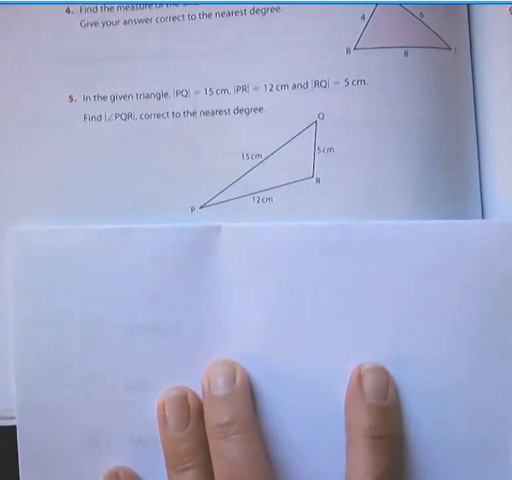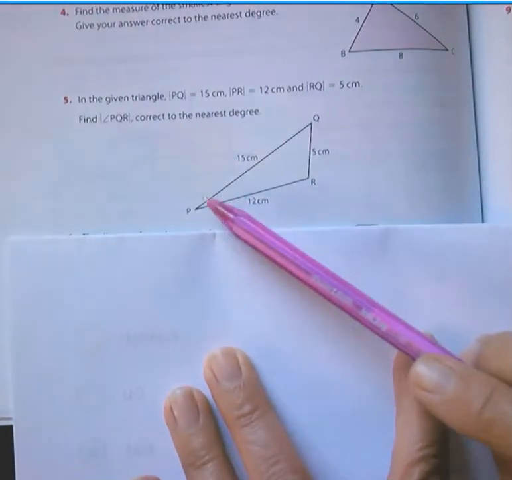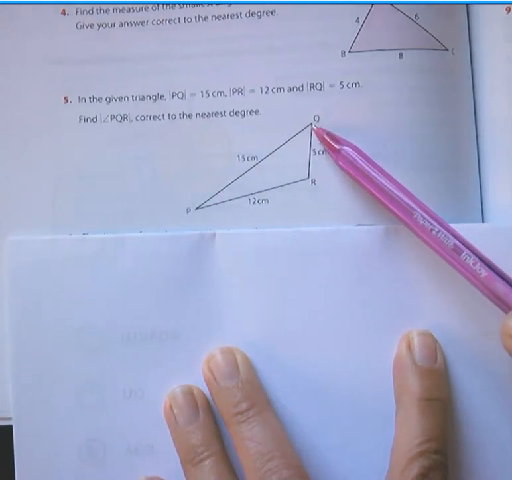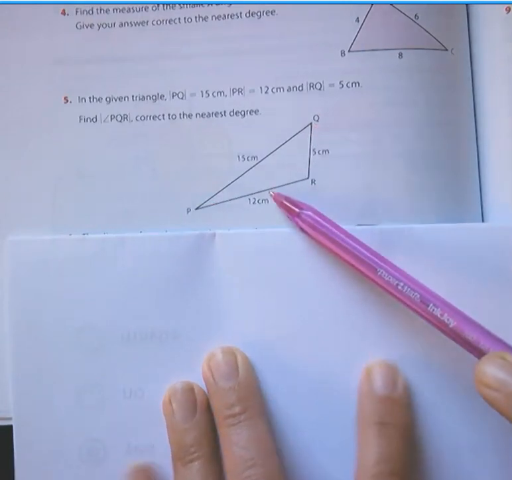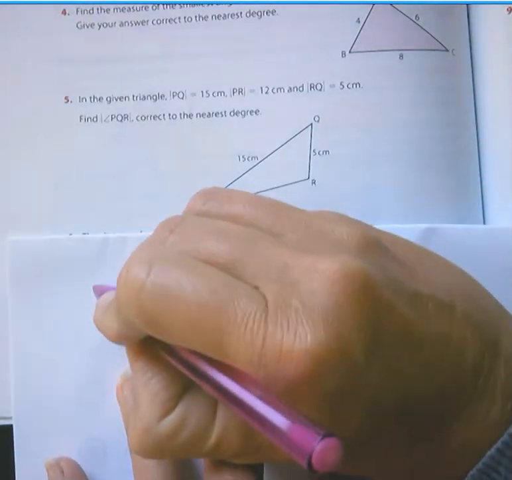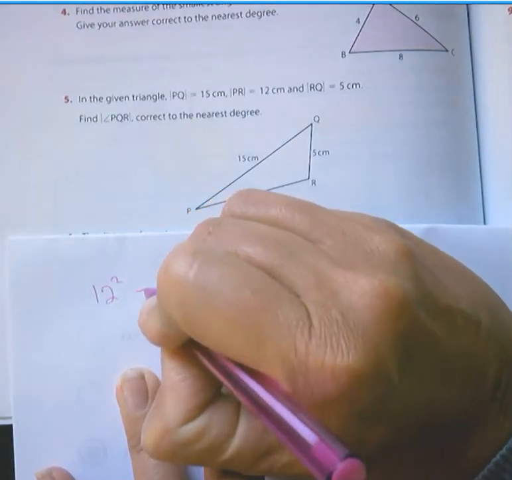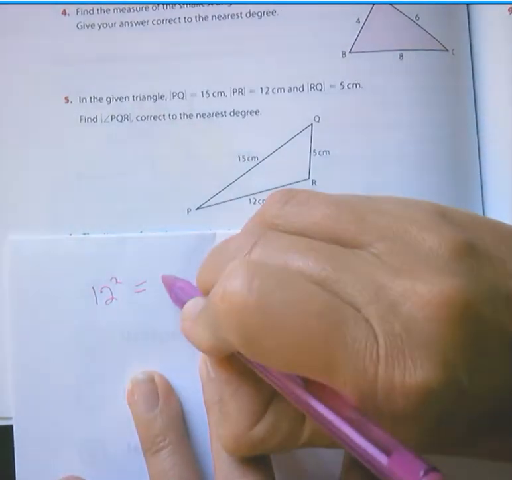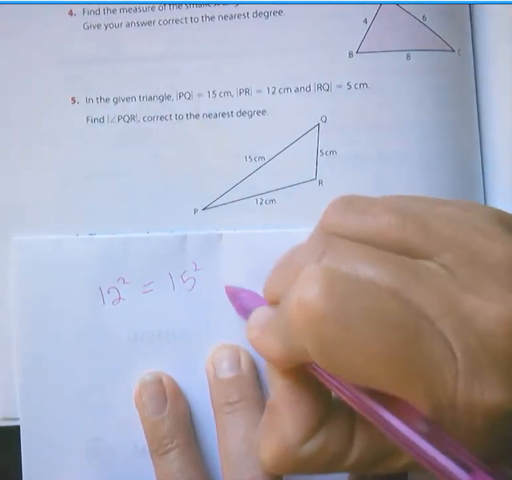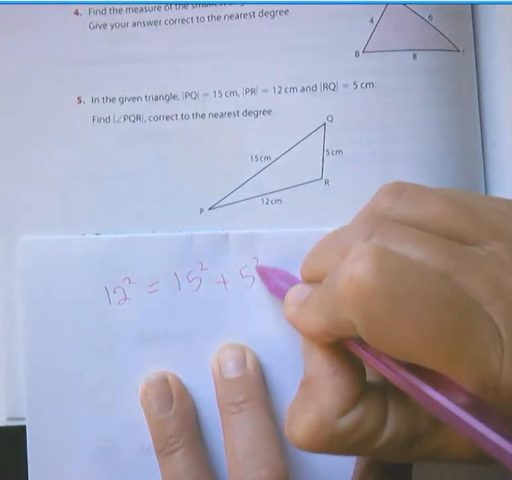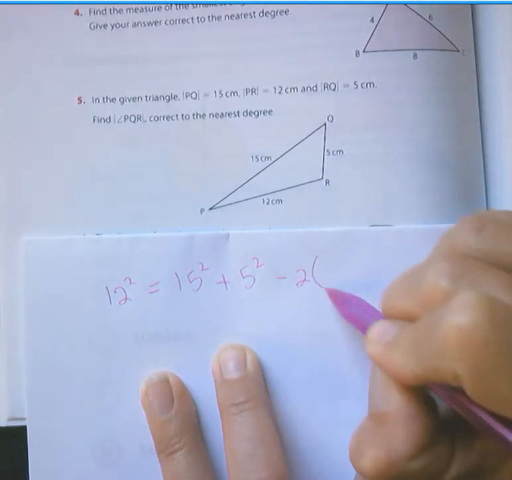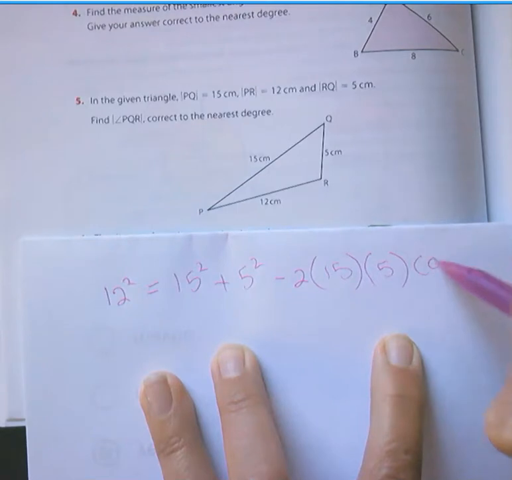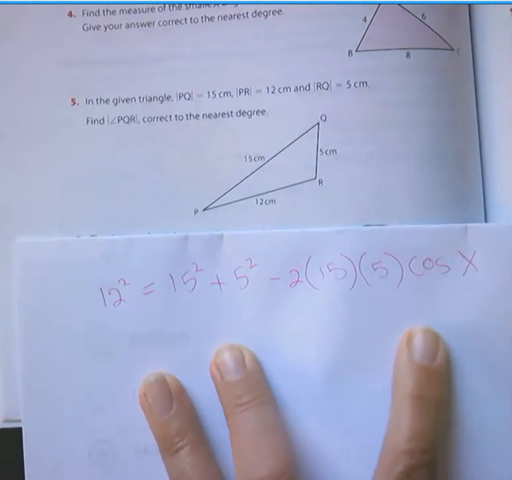We are looking for PQR. PQR is this angle, so the side opposite that is 12. That means when you're doing your cosine rule, you have to have the 12 on its own. So 12 squared is equal to 15 squared plus 5 squared minus 2 times 15 times 5 cos x, where x is our unknown angle.